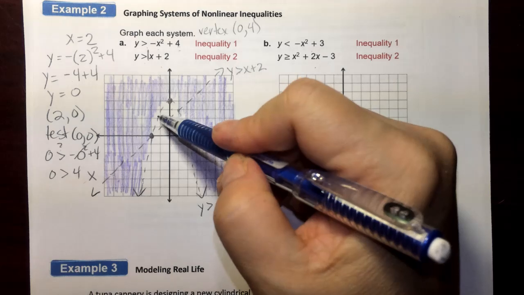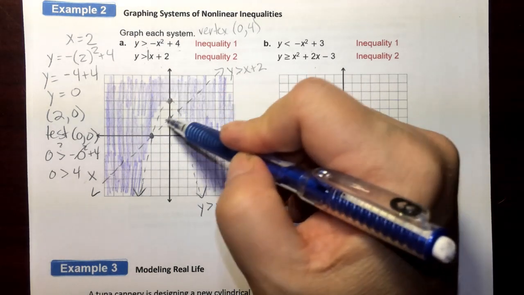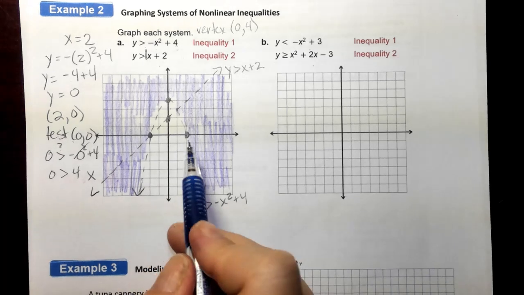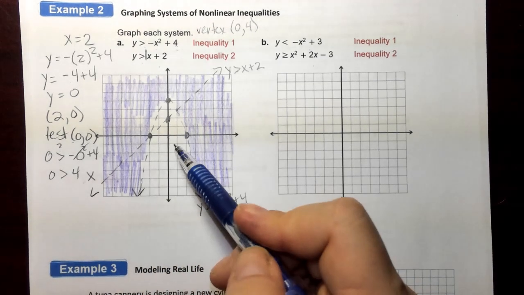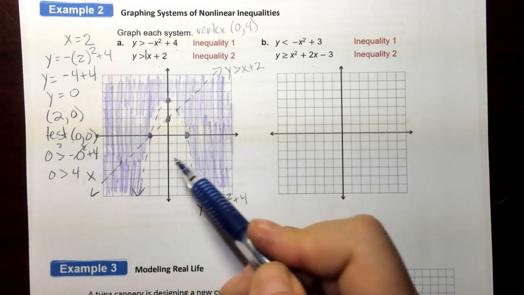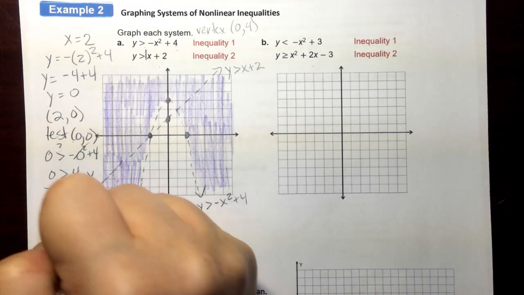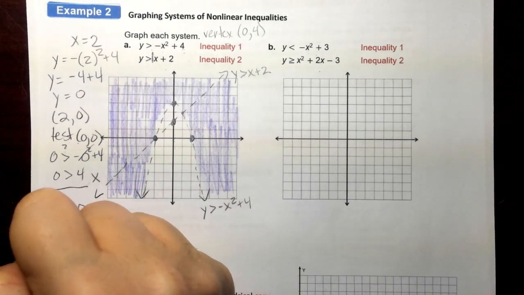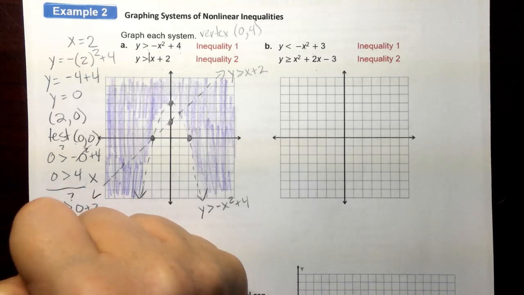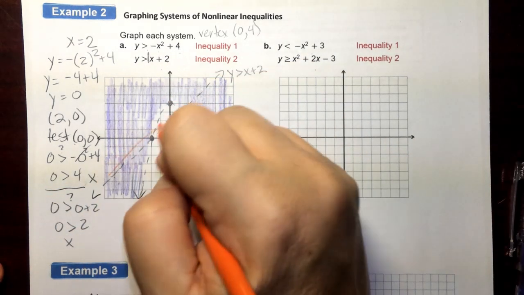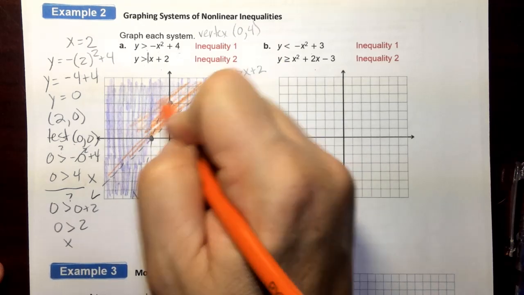So since it's y is greater than, I'm going to say we're probably going to shade this part up here. But to be on the safe side, we're going to test 0, 0 for that one as well, since it's down here. So if it is false, we shade up here. If it's true, we shade down here. So is 0 greater than 0 plus 2? Is 0 greater than 2? Nope, that one's false as well. So we are definitely shading this section up here.